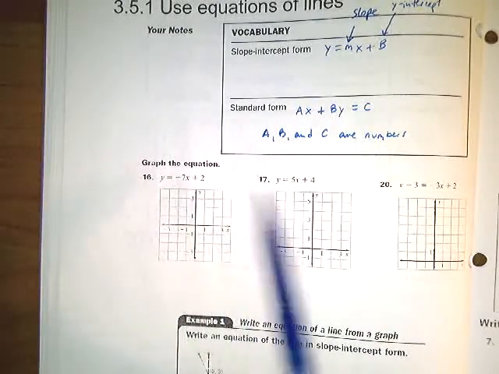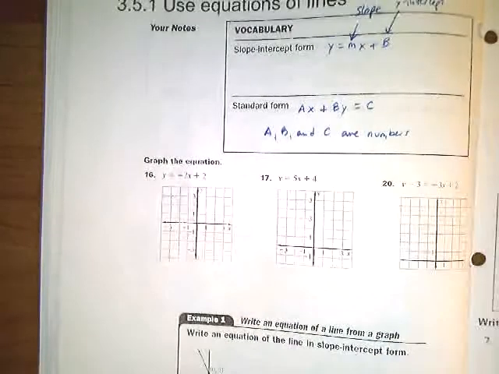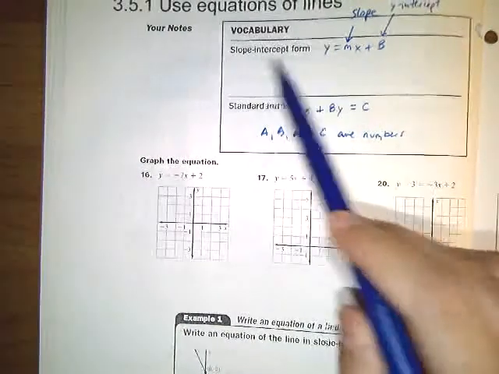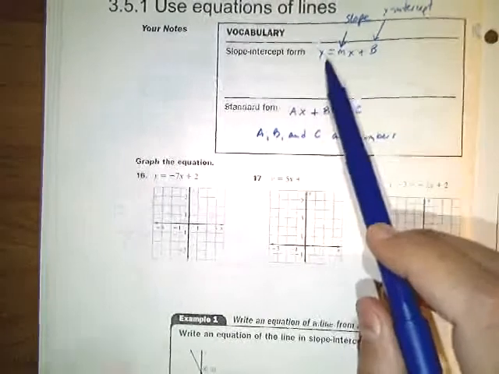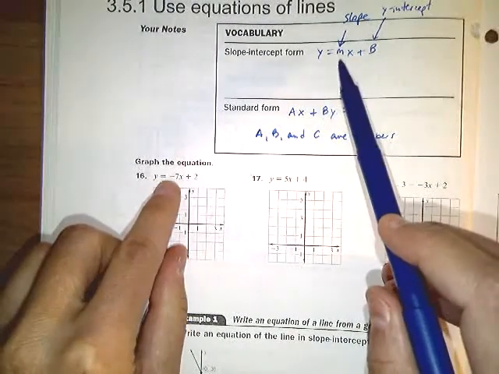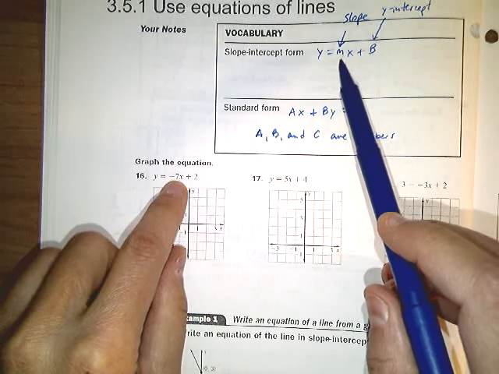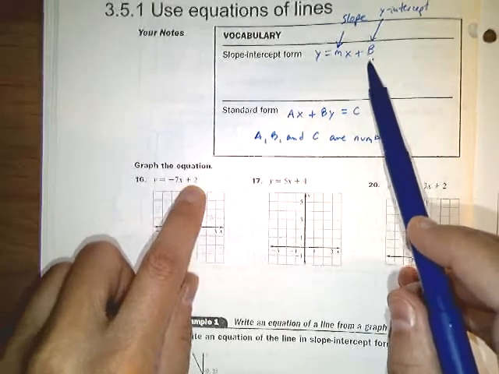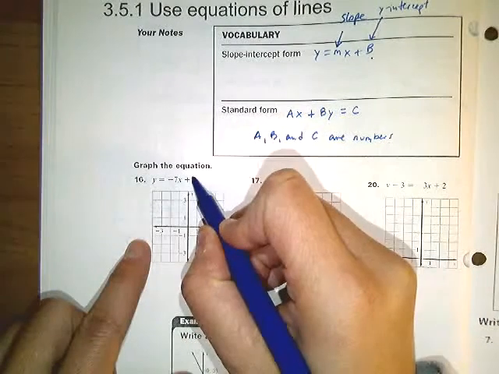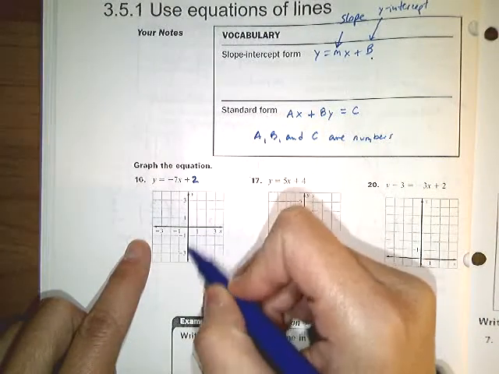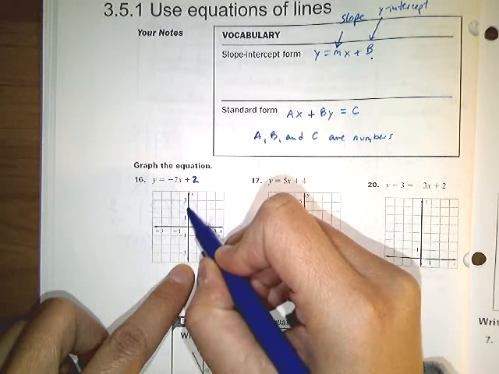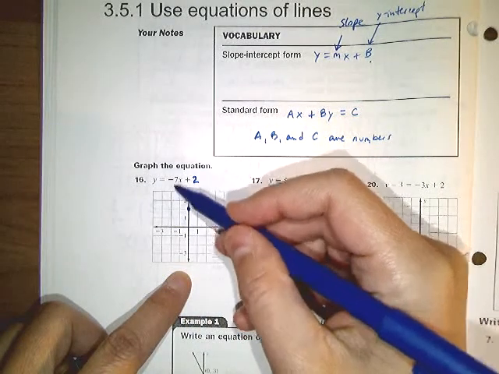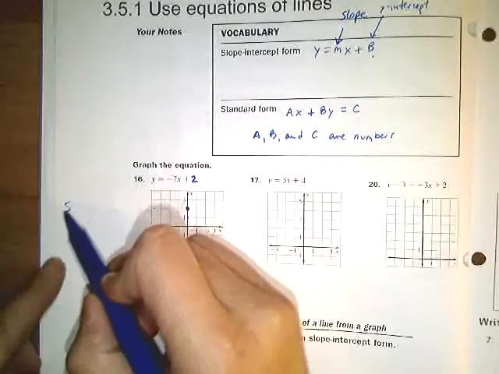As you can see, examples 16 and 17 are in slope-intercept form. You have y equals the slope, which in this case is -7, and then plus 2, which is your y-intercept. That's where we'll start. We'll start with the plus 2. Your y-axis is here, so your y-intercept would be at 2. 0, 1, 2, 3.